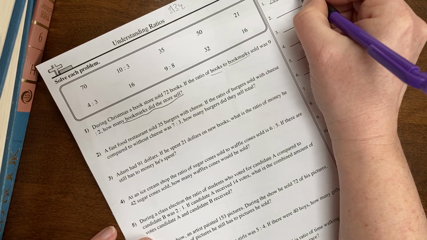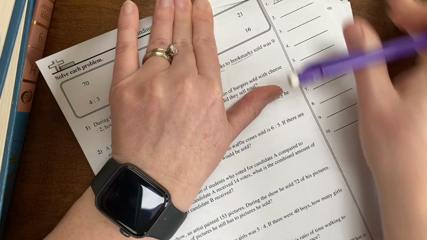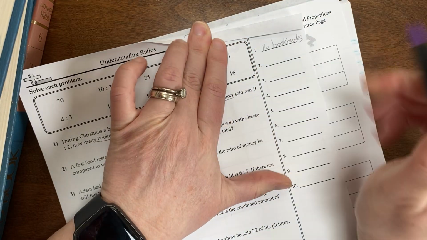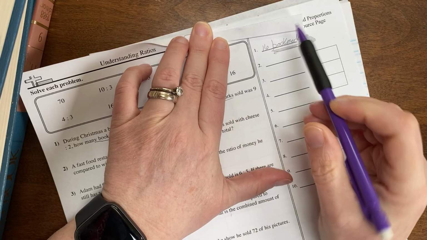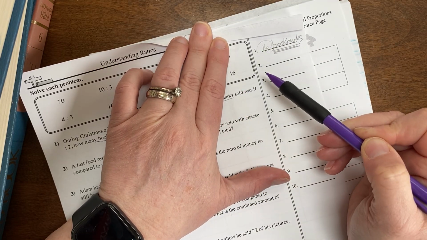bookmarks. We're going to write 16 bookmarks. Every math teacher at my school is going to take off points if you do not label. So the answer is not 16, it's 16 bookmarks, especially in ratios, because there's always 3 things going on.